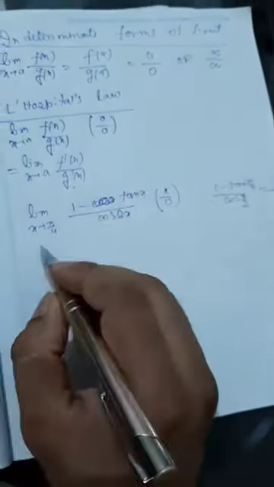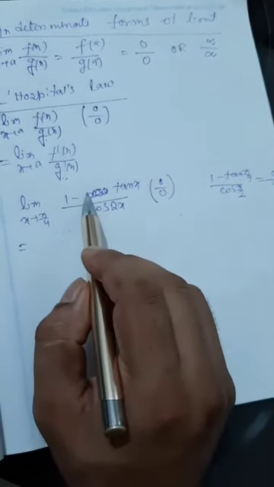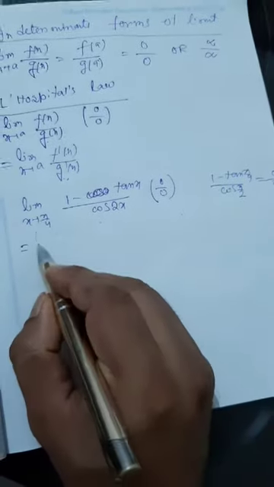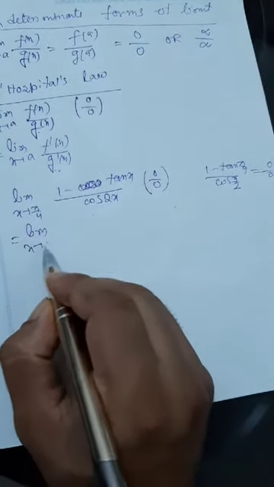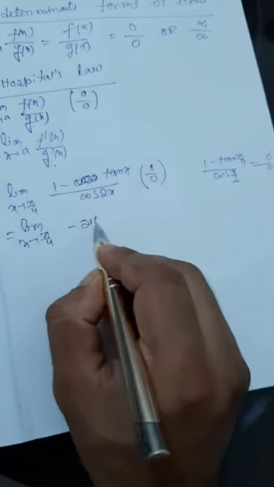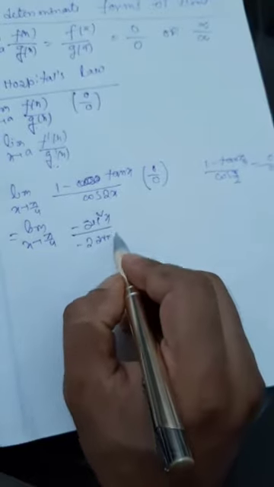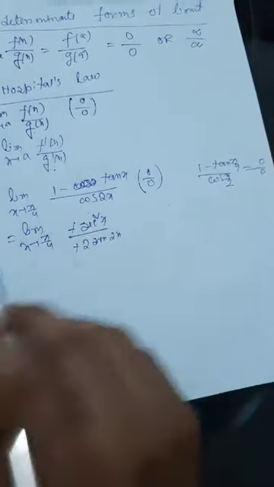If it comes infinity by infinity, then also the same process. So now what we are going to do, we are going to differentiate the numerator and denominator separately. That means it will become limit x tends to pi by 4, derivative of 1 is 0, so it will become minus sec square x, and the denominator will become minus 2 sine 2x. So minus minus get cancelled.